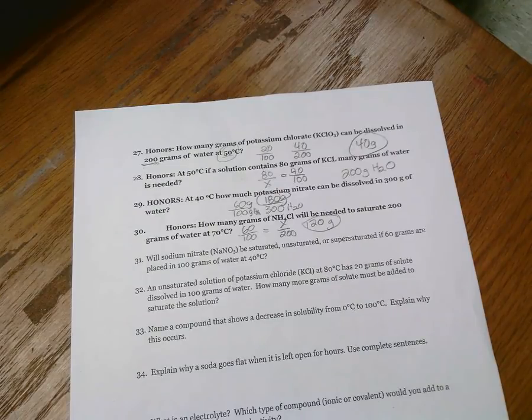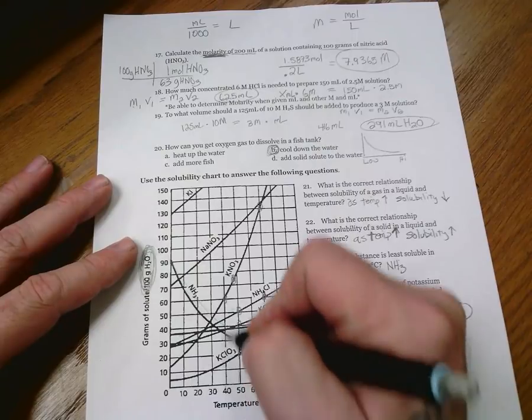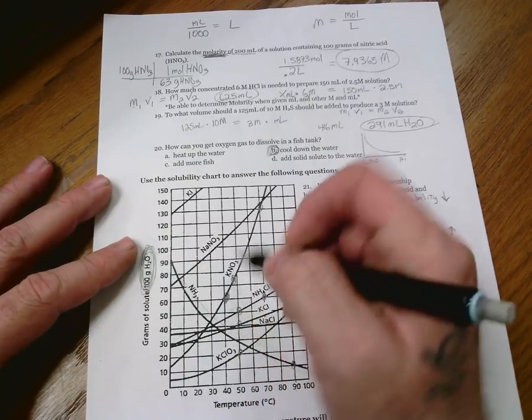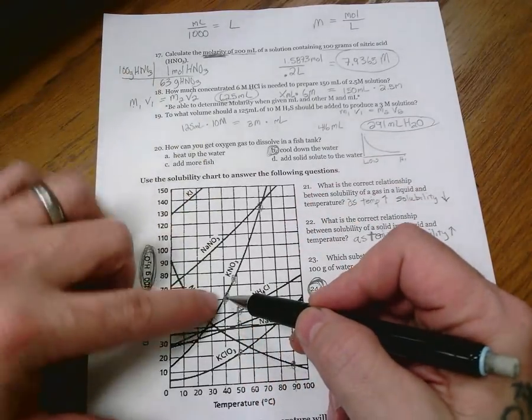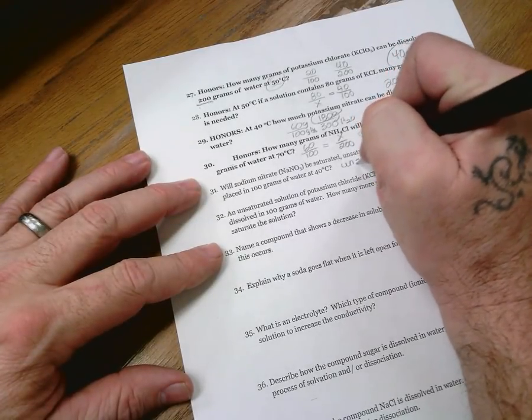Will sodium nitrate be saturated, unsaturated, or supersaturated if 60 grams are placed in 100 grams of water at 40 degrees Celsius? So 40 degrees, 60 grams, NaNO3. It's below the line, so it is unsaturated.